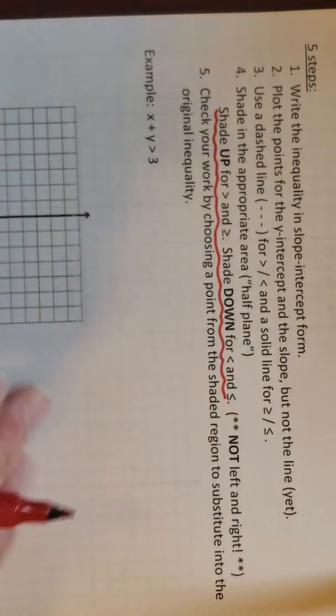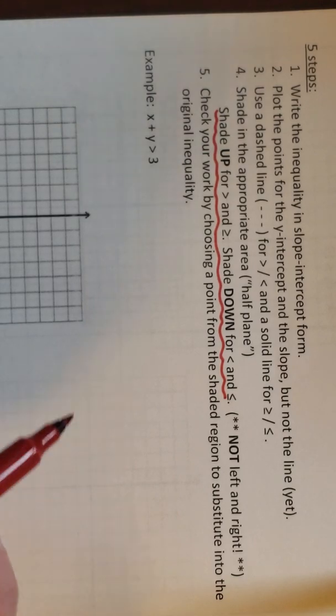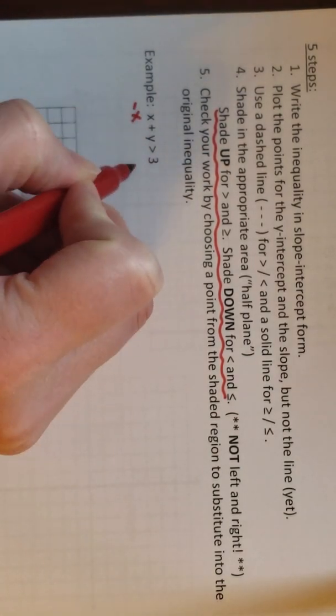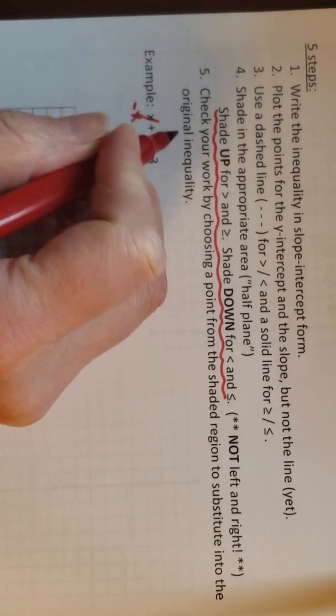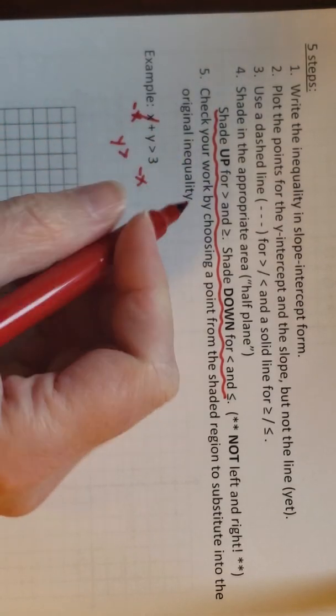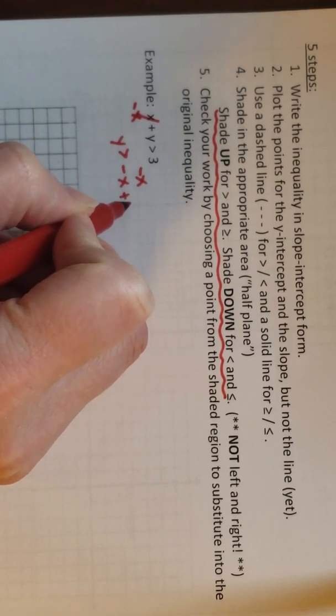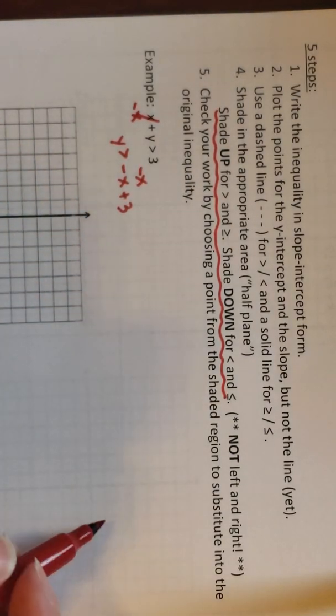Okay, so let's try that here. We have x plus y is greater than 3. Well, we need y equals mx plus b. X is on the wrong side. Move it with a negative x. What I do on one side, I do to the other. Y is still greater than, because I didn't multiply or divide by a negative: y is greater than negative x plus 3. Okay, so that is step 1.